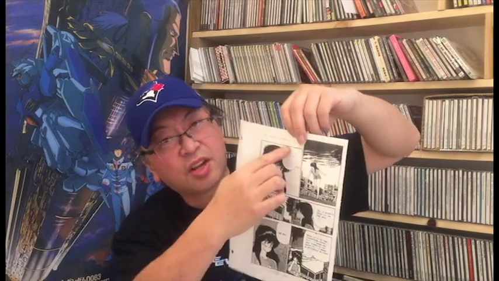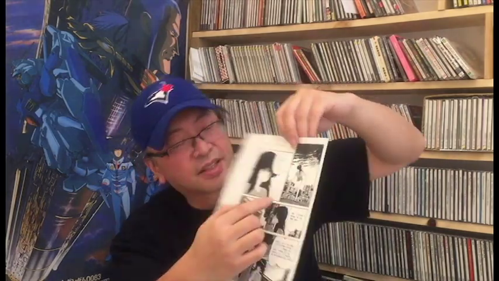So I'll continue flipping a few more pages here. So here we go. This is how we basically took a page. You can see that I've photocopied the page here, and then I literally used liquid paper and whited out all the Japanese that are in these little boxes here.